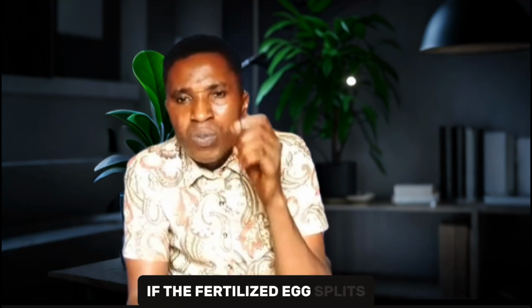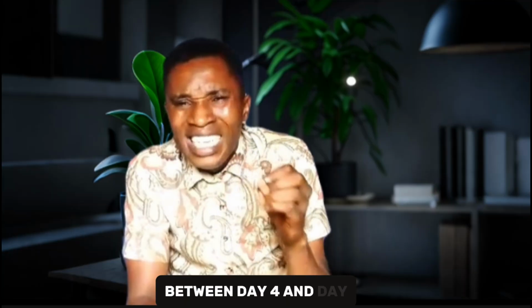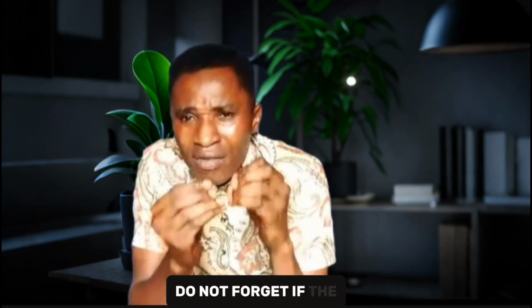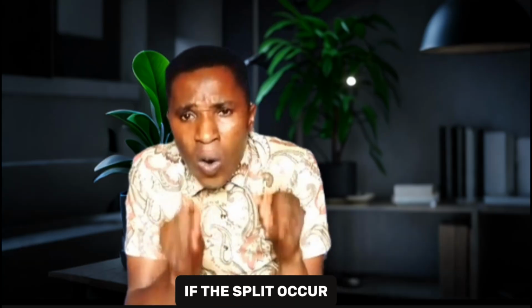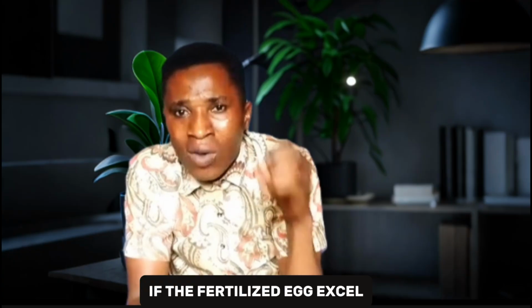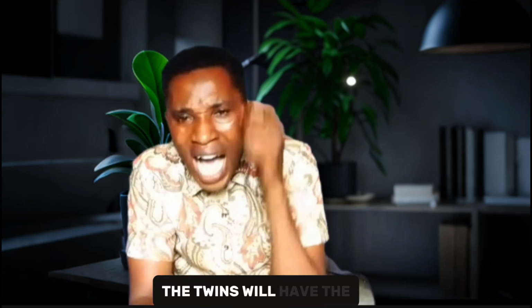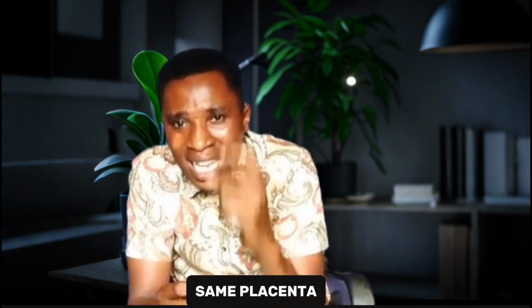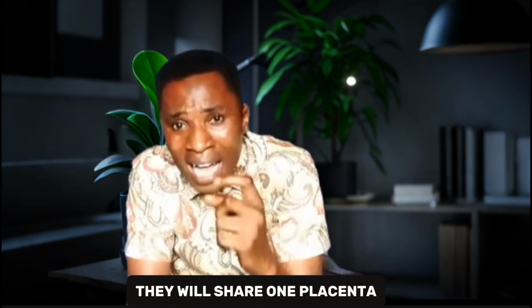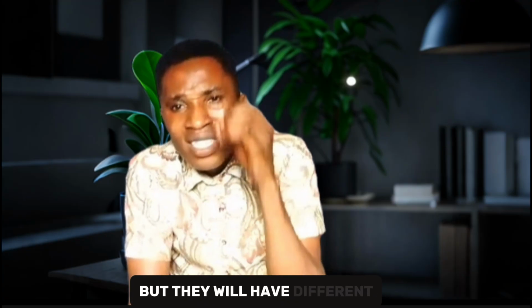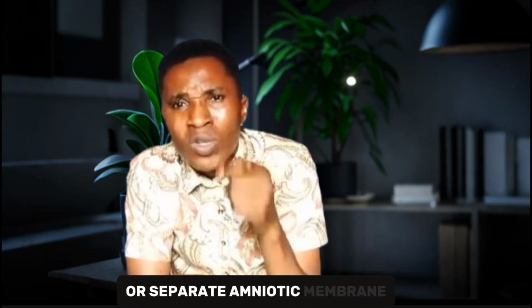If the fertilized egg splits between day 4 and day 8, the twins will have the same placenta. Do not forget, if the fertilized egg cell or the zygote splits between day 4 and day 8, the twins will share one placenta, but they will have different, separate amniotic membranes.